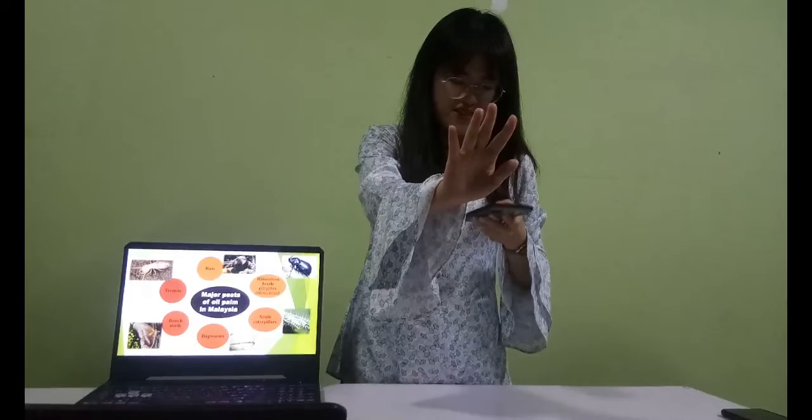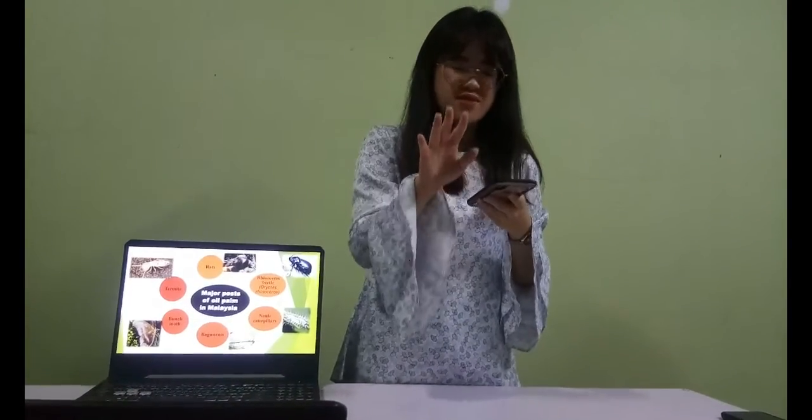Tak apa, nanti dia cut. Cut dulu. Cut dulu.